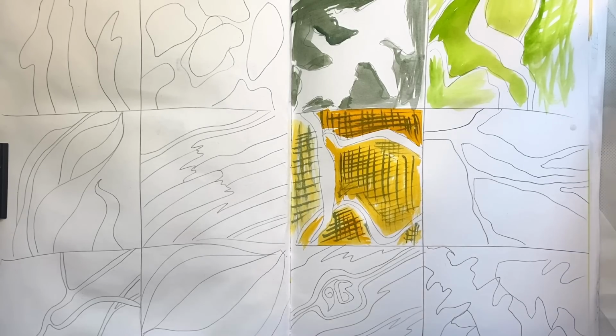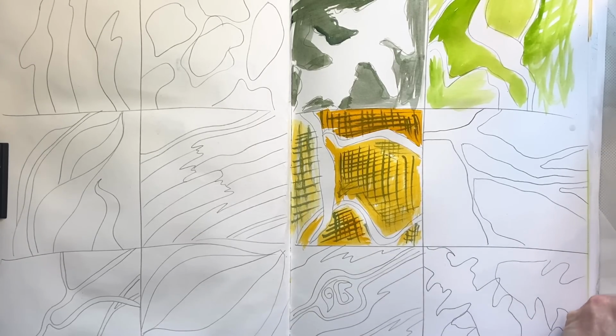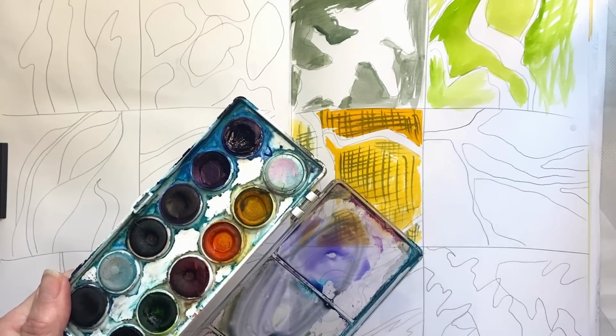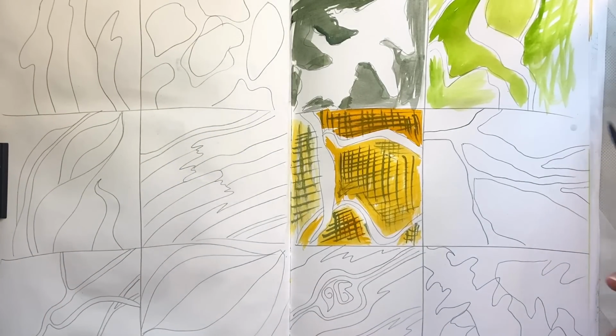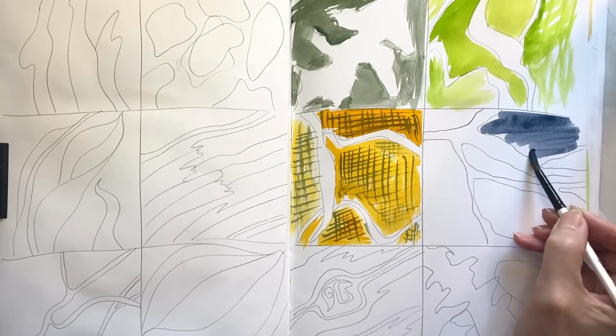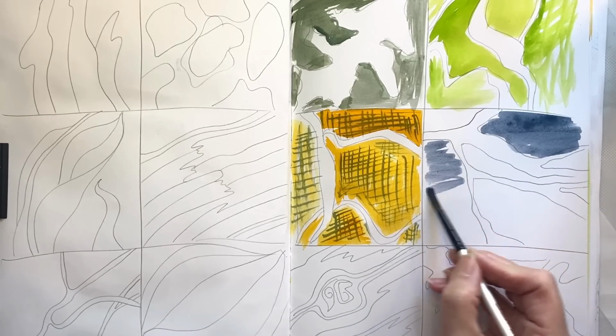Right, let's add a bit of blue. I'm just going to do a whole variety of different colours on this actually, so it might look a complete mess. Oh, let's just put that in there.